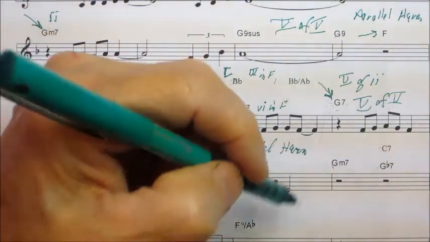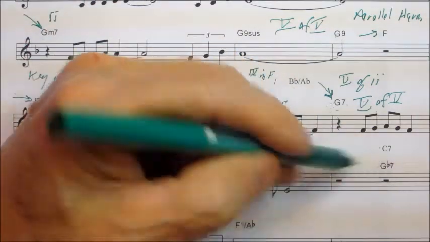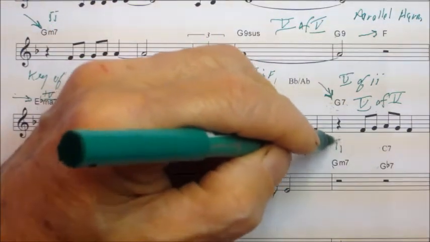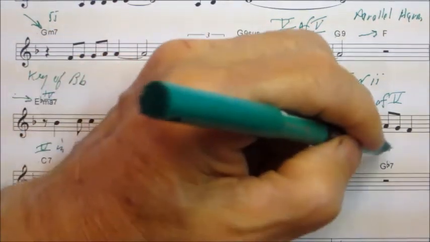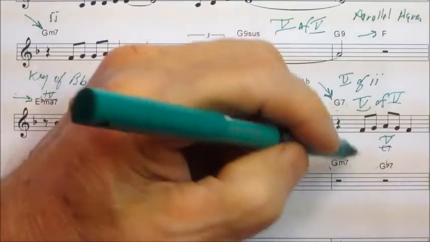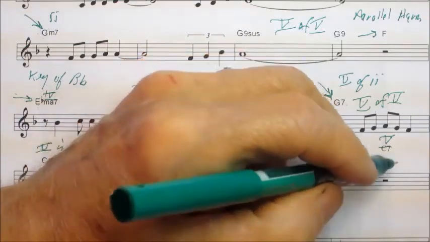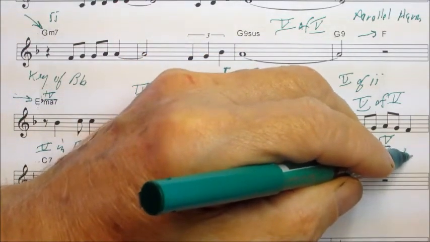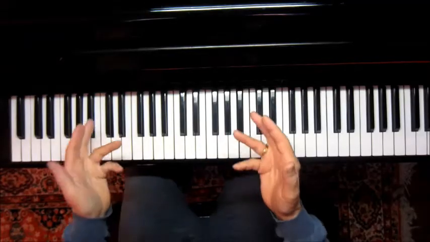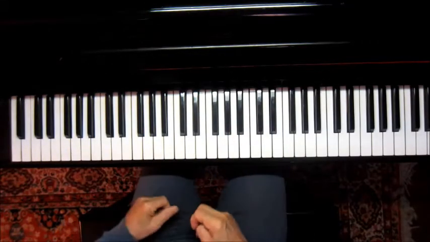So that's an exact parallel harmony. Gives us a little time to then go to our 5 chord, which is split between a 2 and a 5, which will take us into F. Possibly you might consider doing a flat 2 chord, which will also take us into F. I'll now play through the first verse with a little commentary.